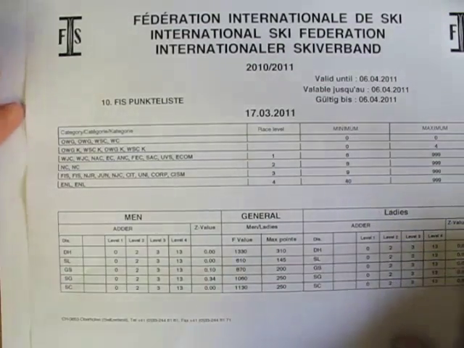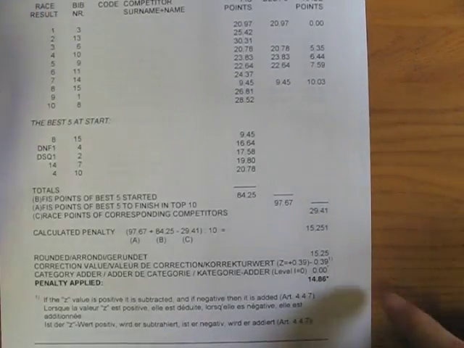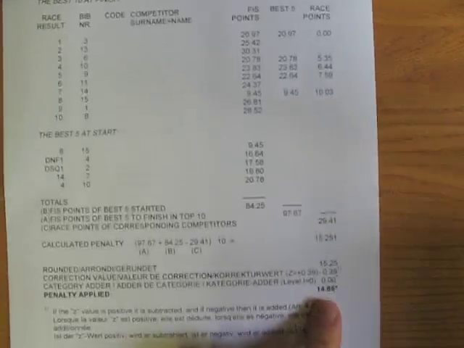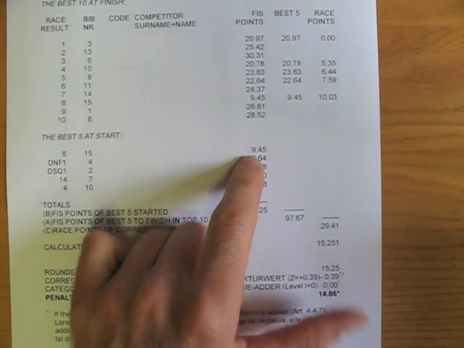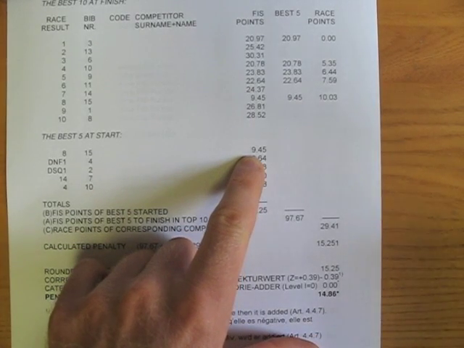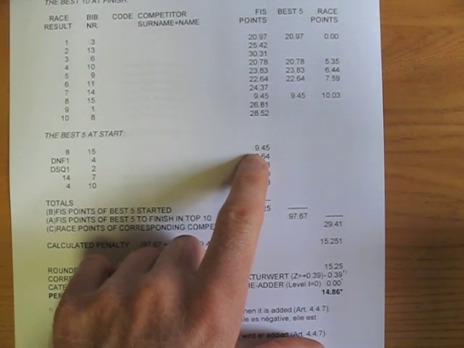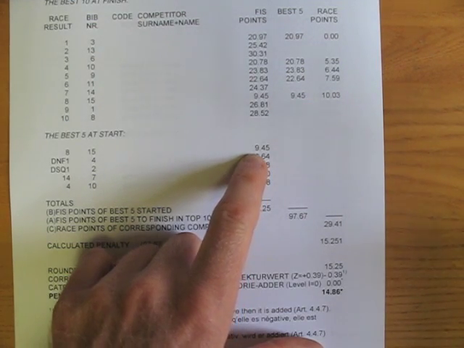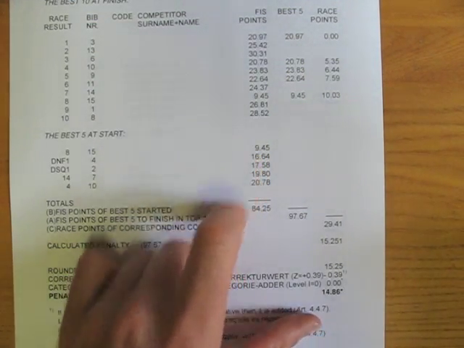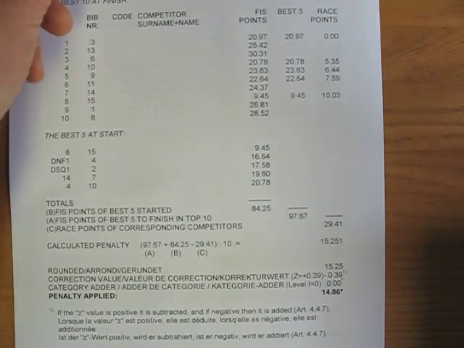I have a hard time believing that the best person in a World Junior Championship or a Continental Cup is going to have 9.45 points. That doesn't seem reasonable to me. Or a NORAM Cup or something like that. That would be sort of out of bounds.